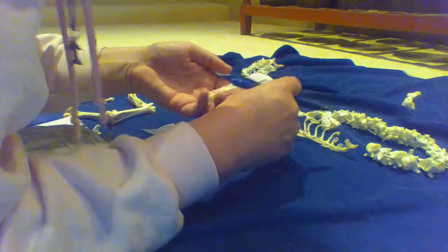So here we have the scapula. Let's turn the head around. Basically we have the pectoral, we have the clavicle.